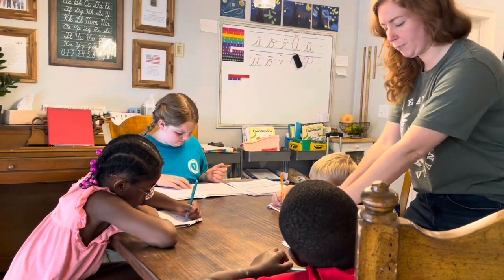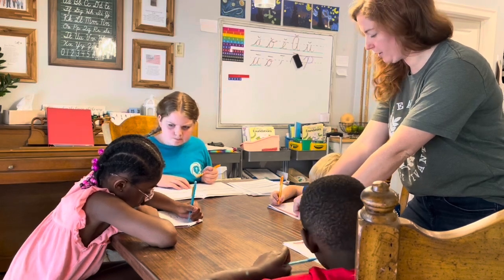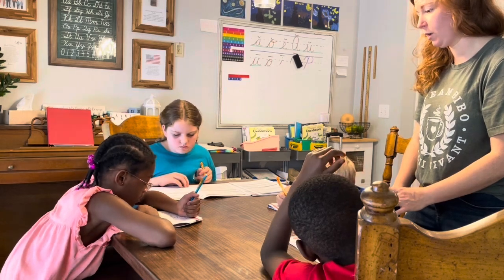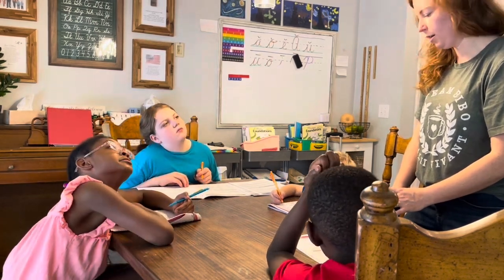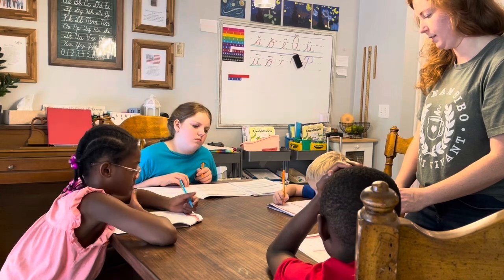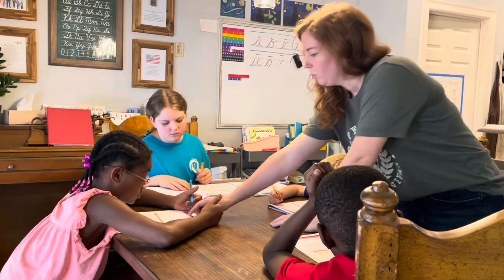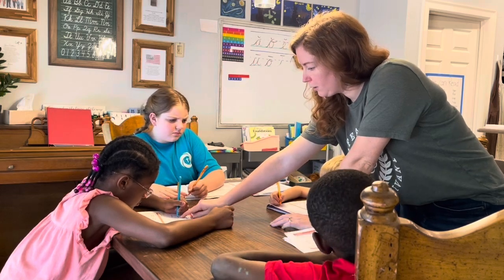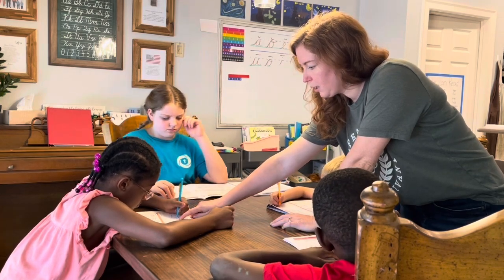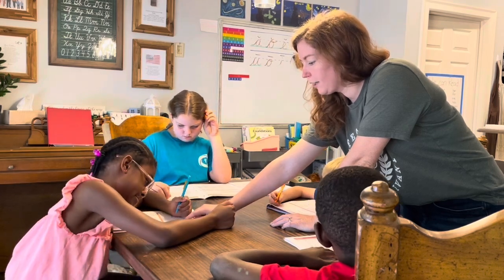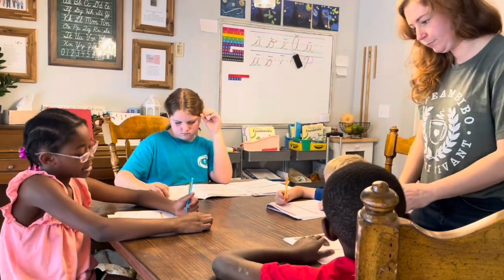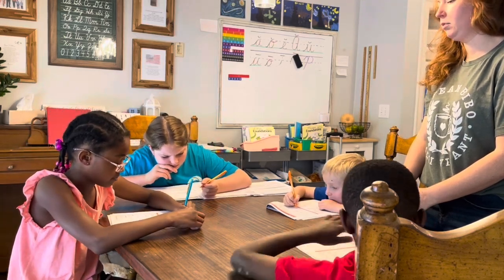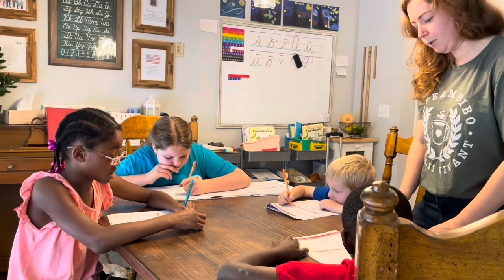Okay, so now we're going to compare. Is 10 greater than or less than 12? Wait, 12 is greater, so put your open side to the bigger number. Okay. 10 is greater than or less than 12? Yep, it's less than. 12 is greater than or less than 10? It's greater than. So we need to put the open side to the bigger number. Good.